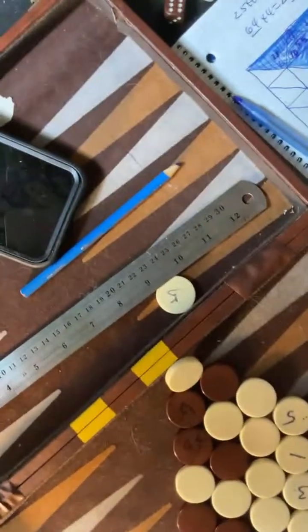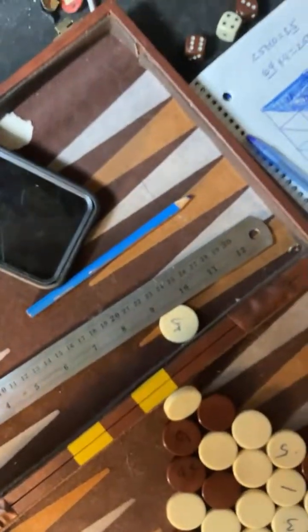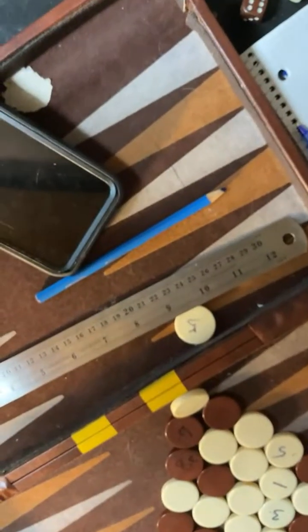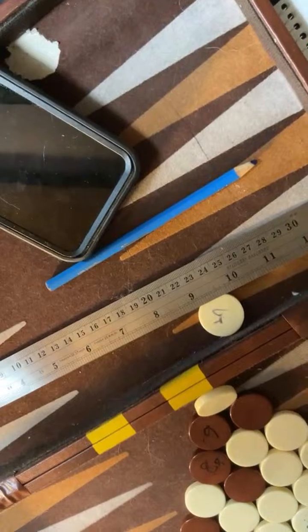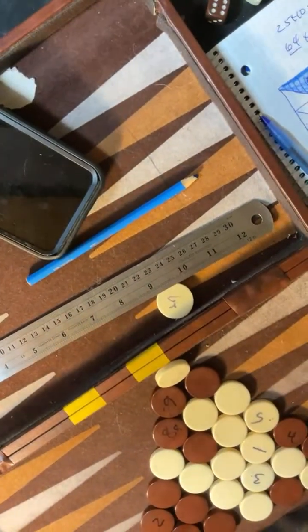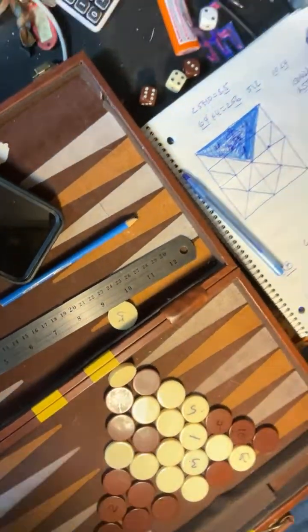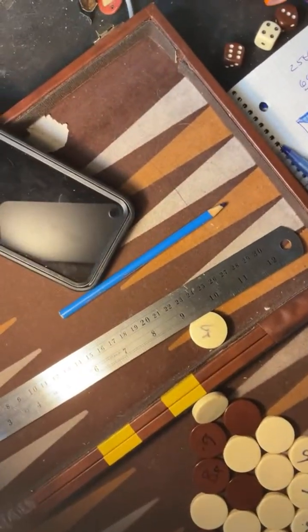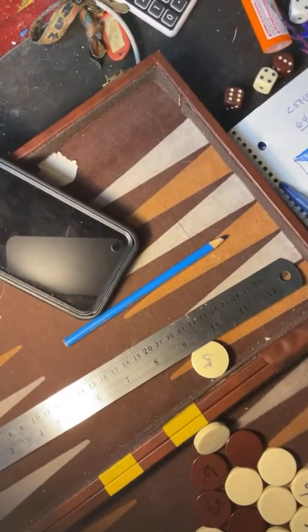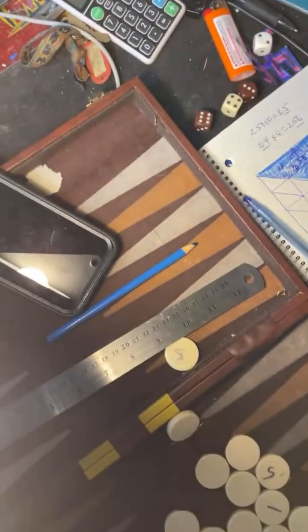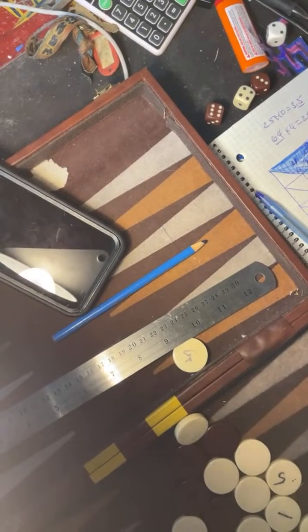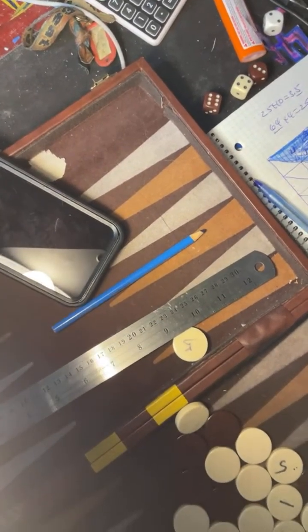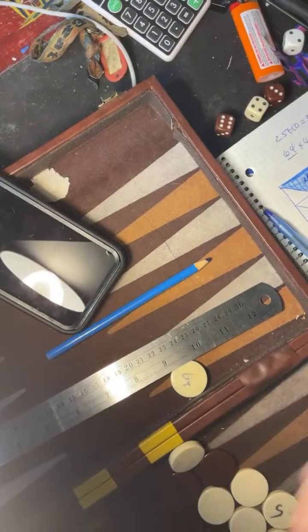Hold on a second. I think I got it. Hold on. If you could see what I'm doing right now. Oh my God, you should see what I'm doing. Oh, that's good. Now hold on a second. You should see this contraption I just made. Oh my God. Oops. It all fell down.